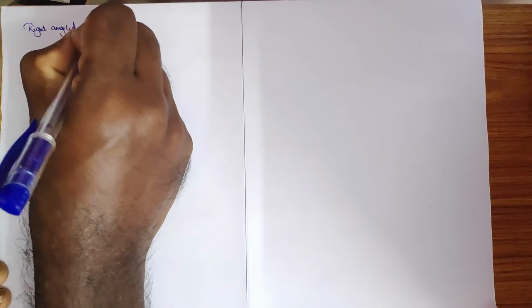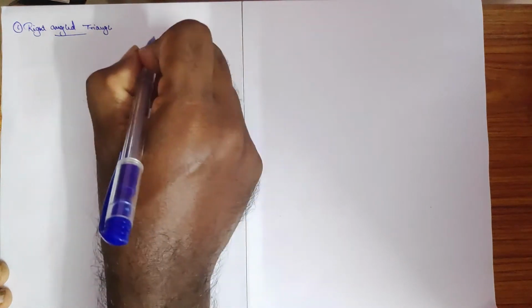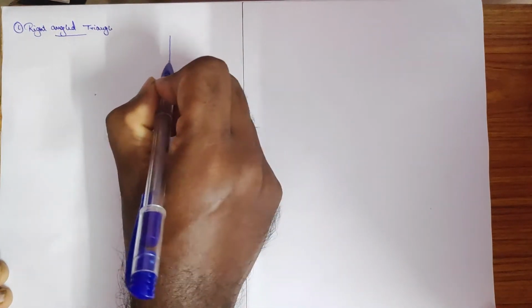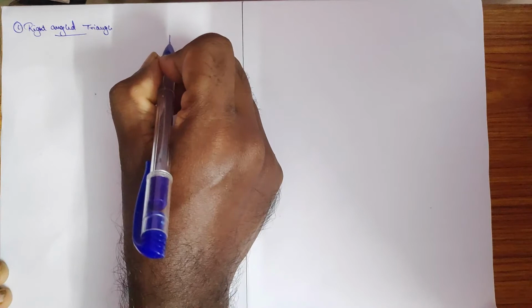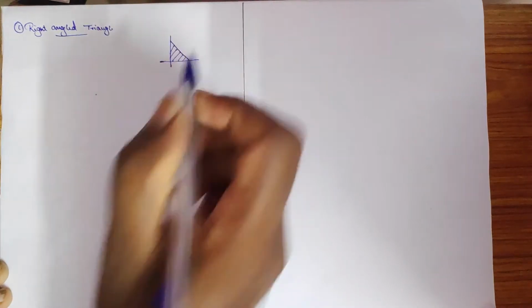So if I consider the right angle triangle, first we shall take this. In the general way, we used to represent it in the first quadrant. The position will be something like this.